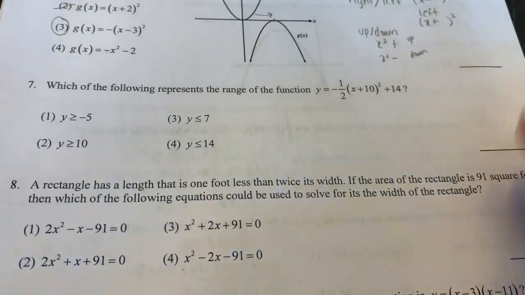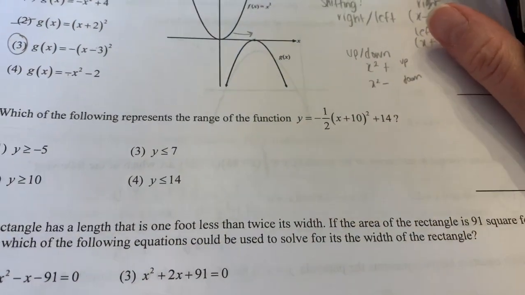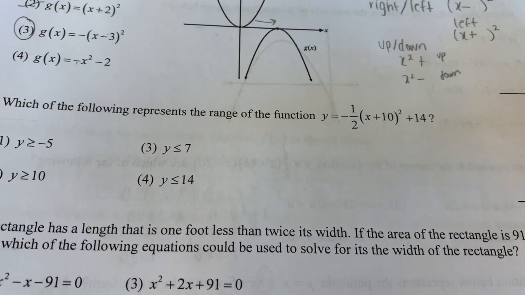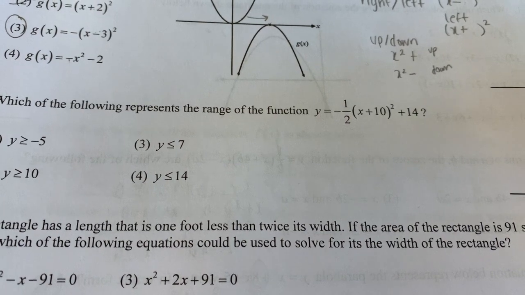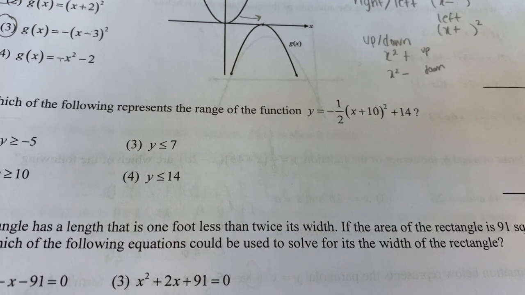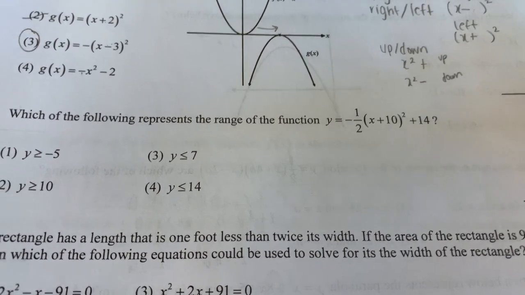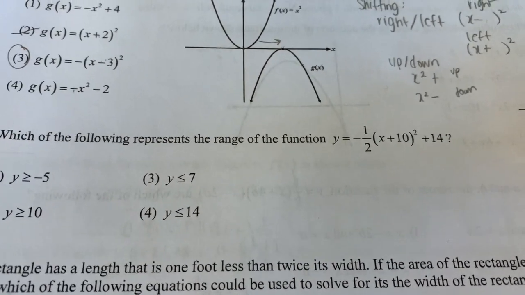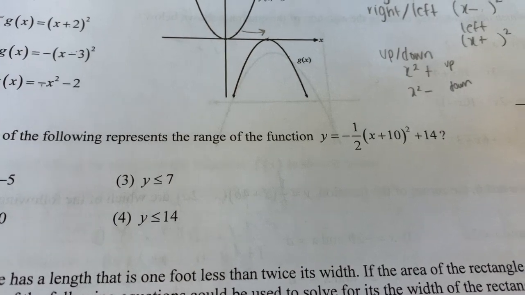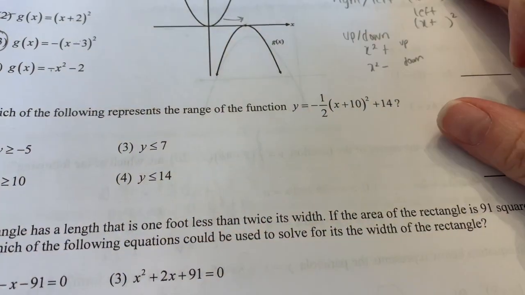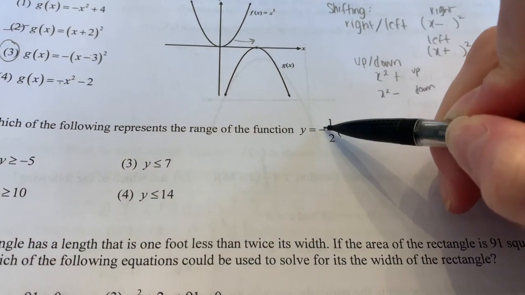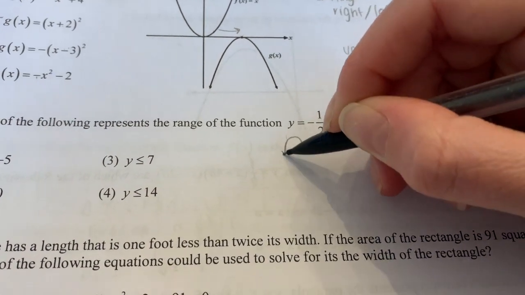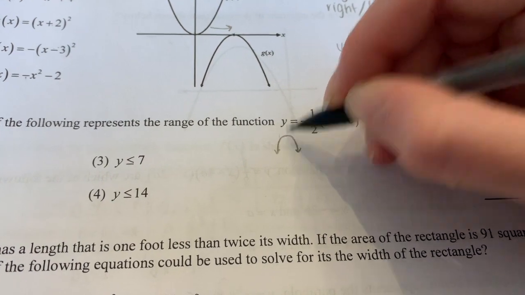Number 7, which of the following represents the range of the function y equals negative 1/2 times (x plus 10) squared plus 14? In order to find the range, we need to find the turning point. And we need to be sure whether this is a maximum or a minimum, so we know if the range is going up or down. This is a negative, right? So frowny face, so our turning point is at the top.